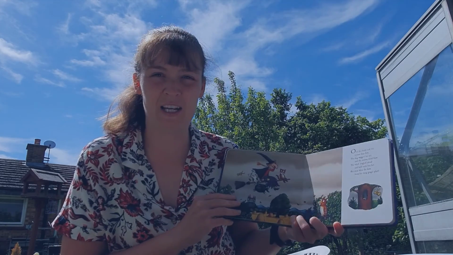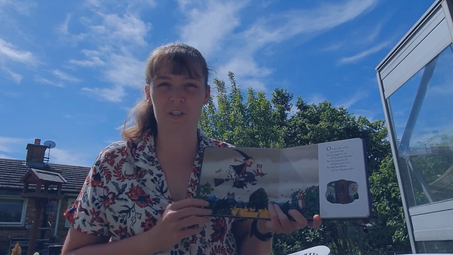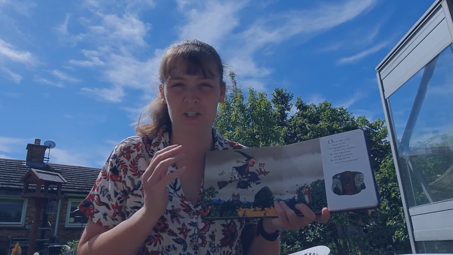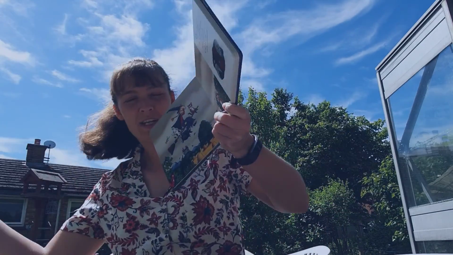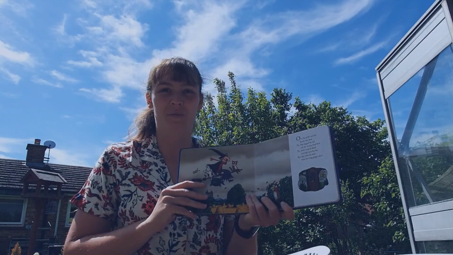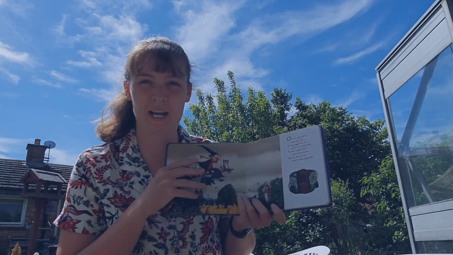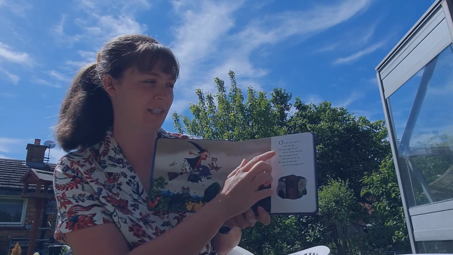So the next page, they're in a storm. So what I want you to do now is stand up and imagine you're a tree and imagine you're in a storm. So you'll be swaying viciously. Good, well done. So while I read this page, show me your stormy trees.